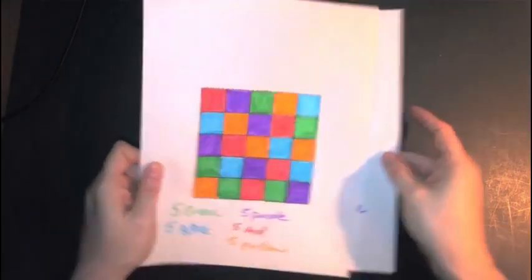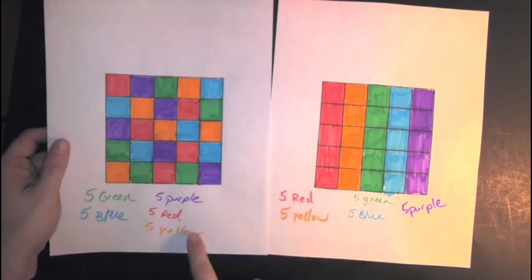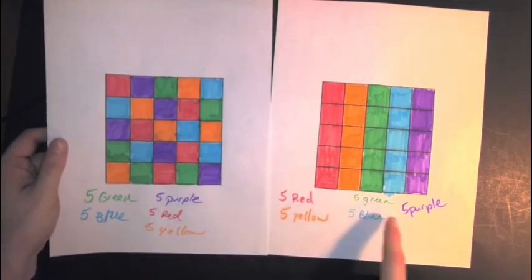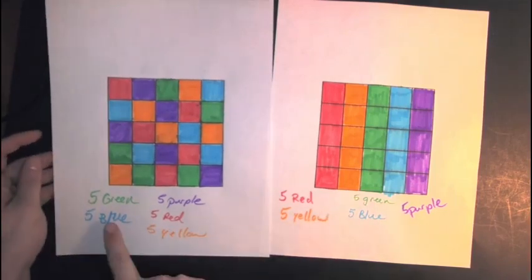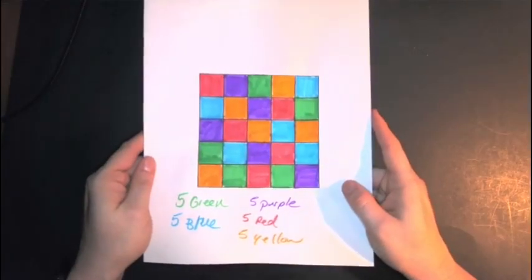Look. 5 red, 5 red. 5 yellow, 5 yellow. 5 purple, 5 purple. 5 blue, 5 blue. 5 green, 5 green. But this time, I mixed up and made a different pattern.